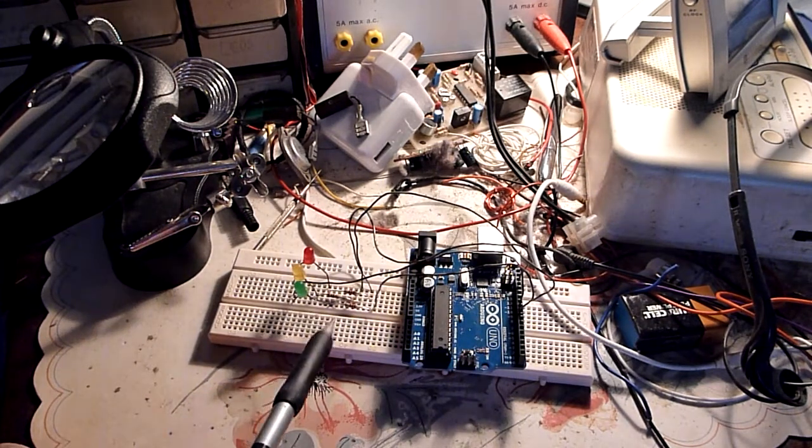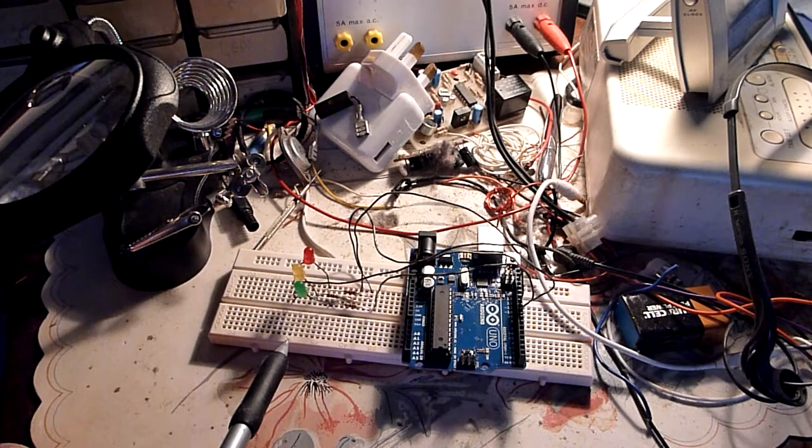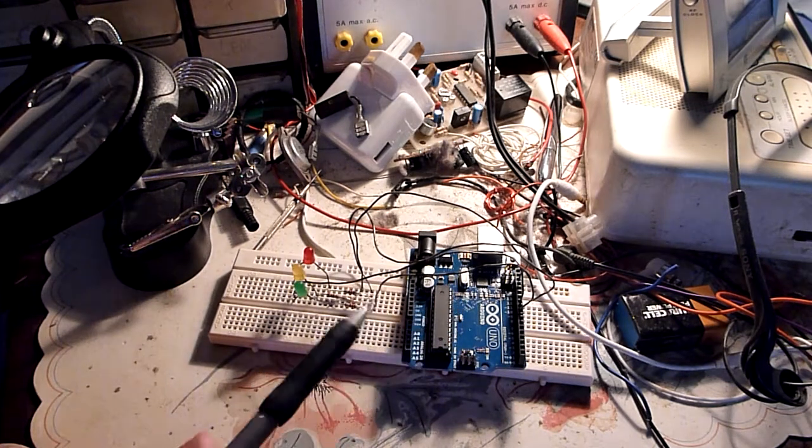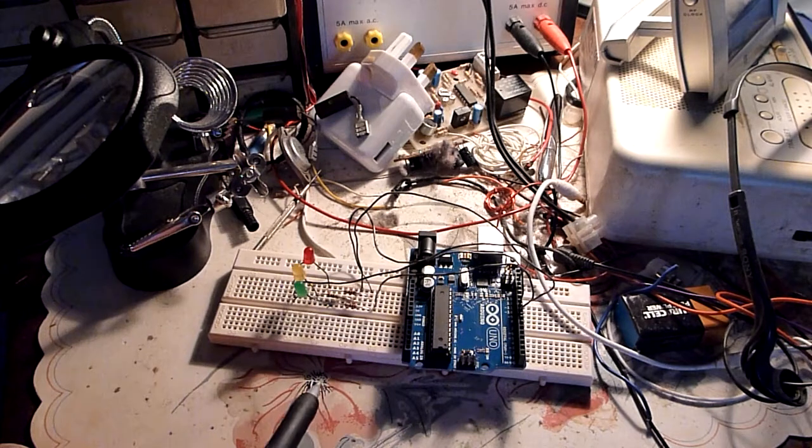Now all I need to do is plug this into the computer and put the software on it. I've already installed the driver for this particular board.